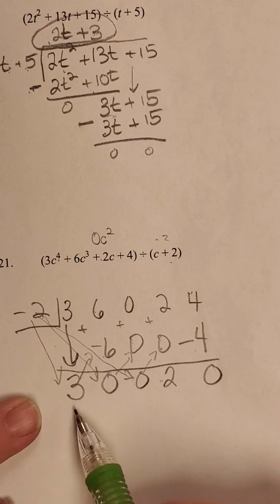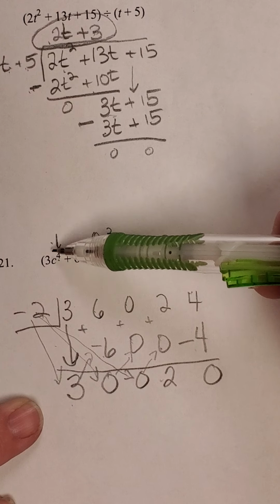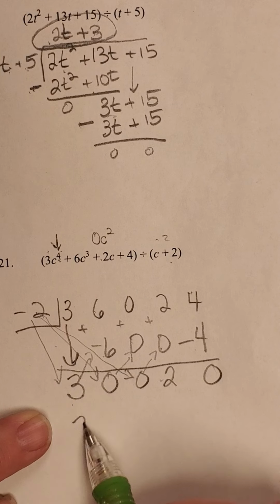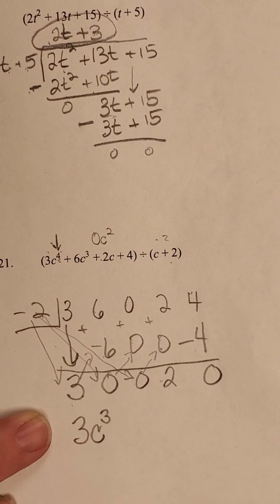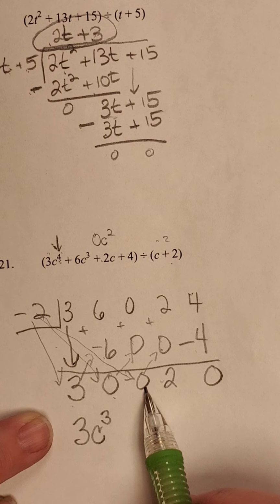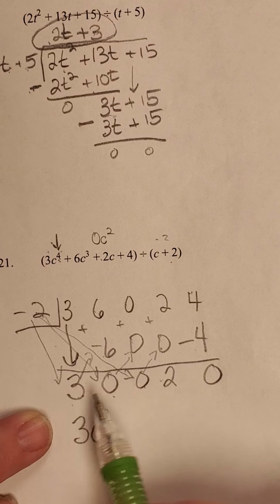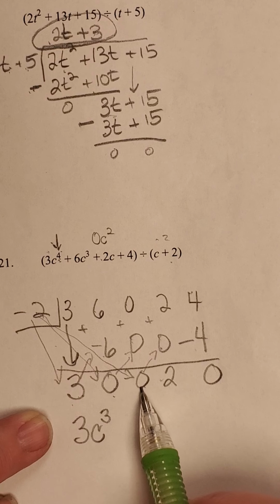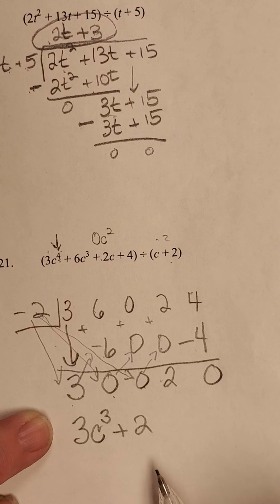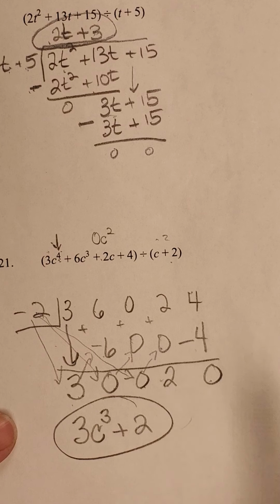So that's nice. So again, up here, our first term, our biggest term, our leading coefficient is 3, but our degree is 4. So this degree is going to be 1 less than that, which is cubed. So we have 3c cubed, 0c squared, 0c, and then plus 2. So you don't have to put those zeros in your answer, okay? And then the remainder is 0, so you don't have to write anything over here either. It's just 3c cubed plus 2.